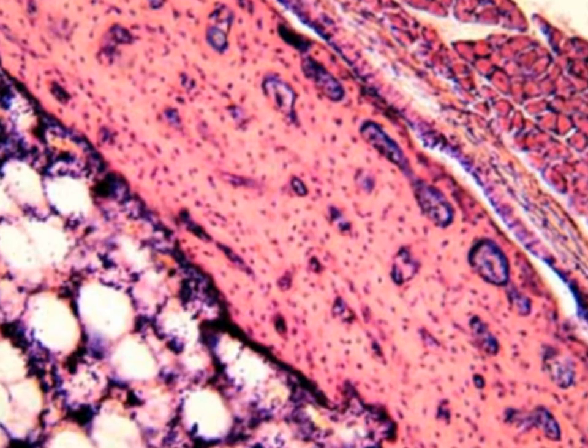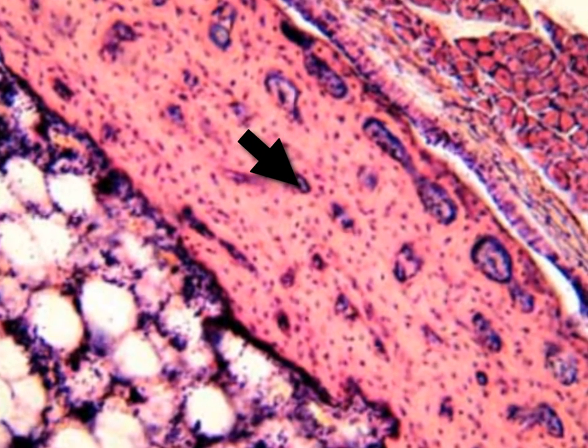Here we have the Haversian blood vessels, this one and this one. All of these are Haversian blood vessels.